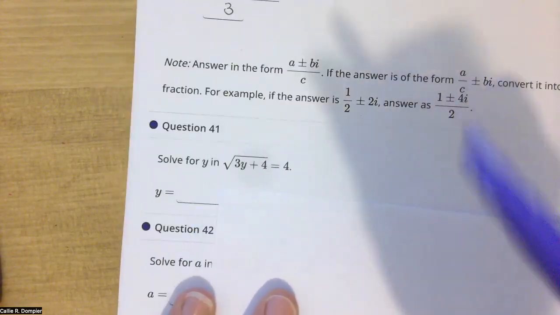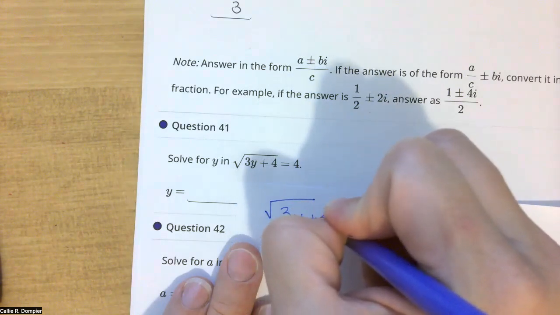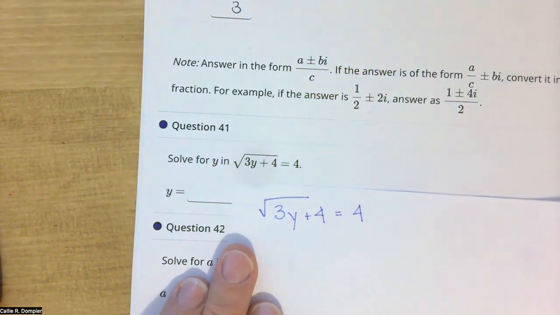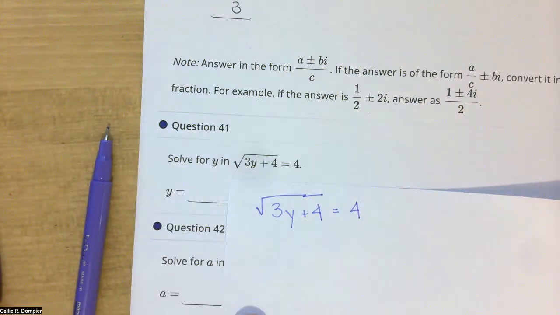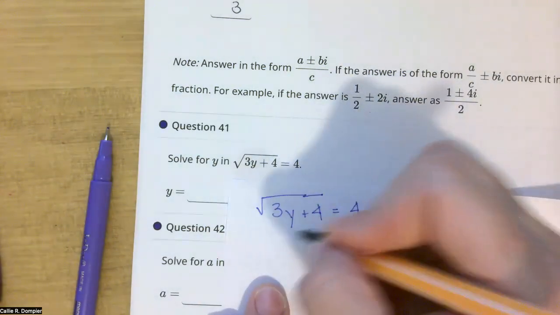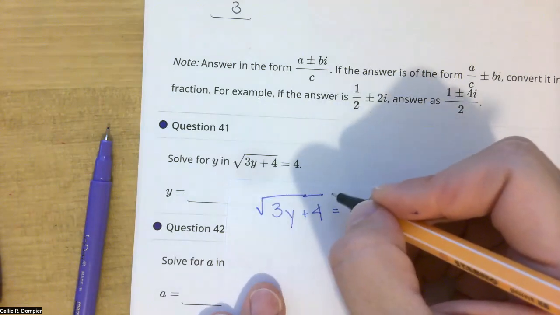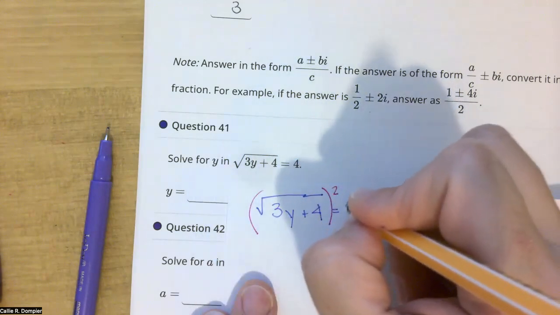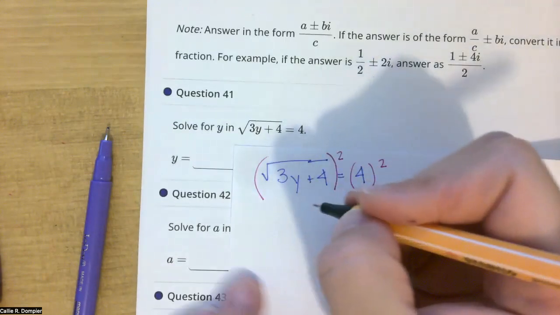Question 41, the square root of 3y plus 4 equals 4. We have isolated the radical sign on the left. So now we just need to cancel it. You cancel it by squaring it. Anything I do to the left, I have to do to the right.